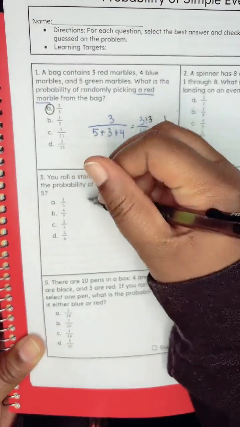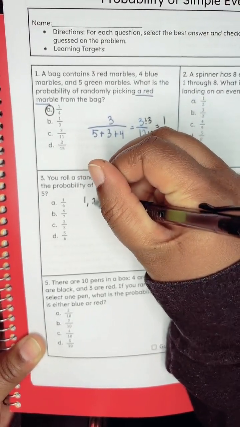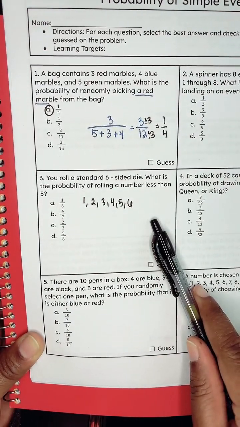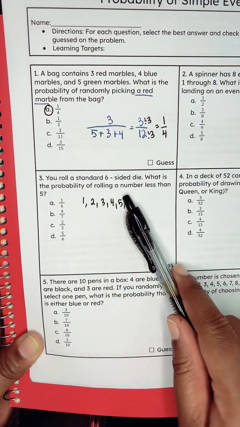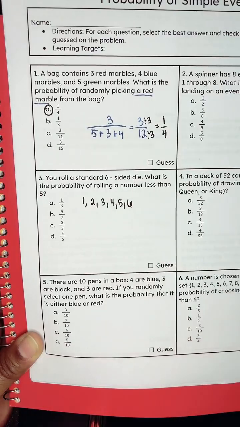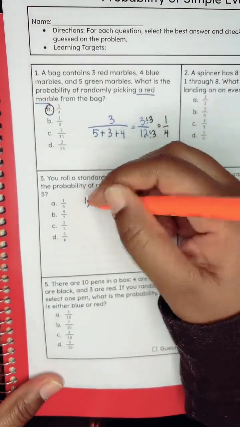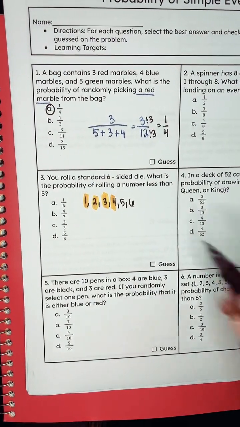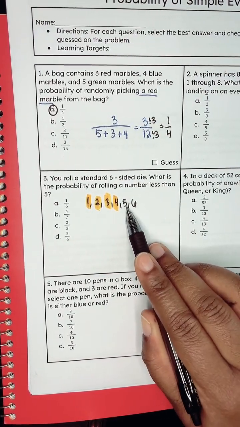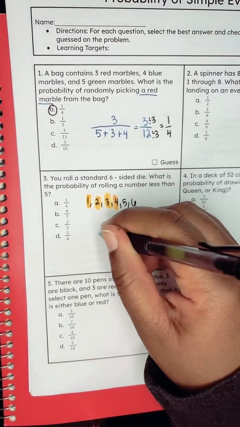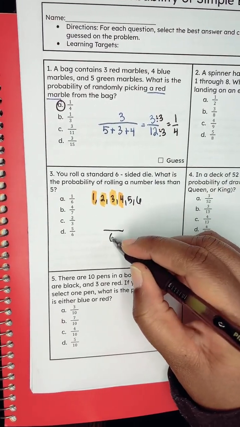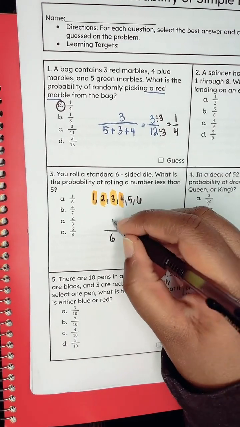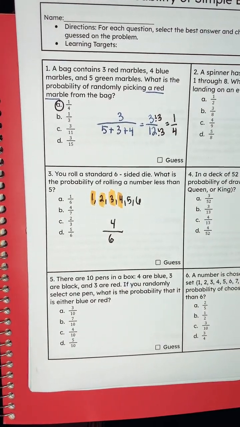A 6-sided die. Remember, on the 6-sided die, there are numbers 1, 2, 3, 4, 5, 6, right? We want to know the probability of rolling a number less than 5. The numbers less than 5 are 1, 2, 3, and 4. We cannot do 5 because 5 is not less than 5. 5 is equal to 5, but not less than 5. So our total is going to be 6 because there are only 6 numbers. And less than 5 would be 1, 2, 3, 4, which would be 4 over 6.